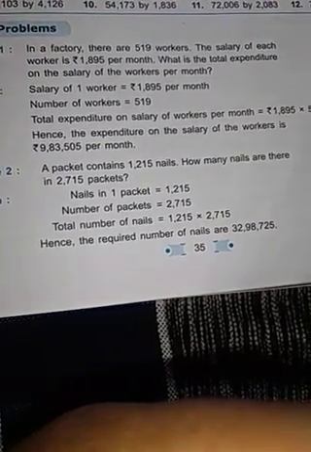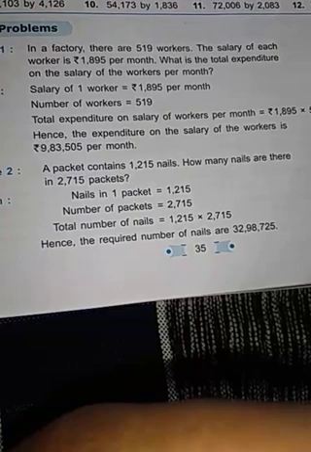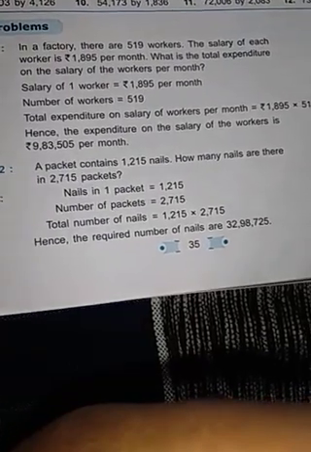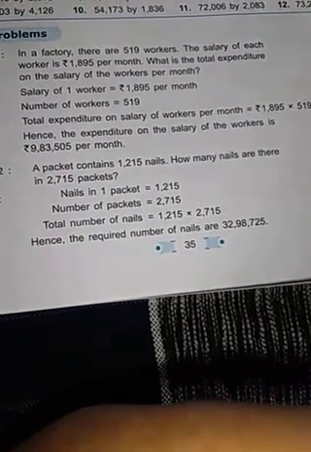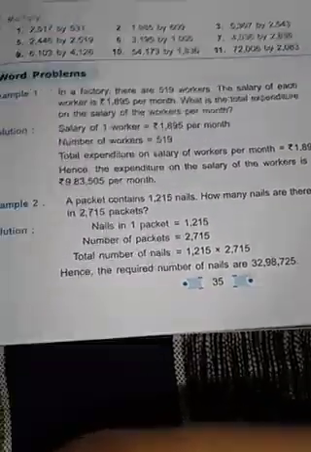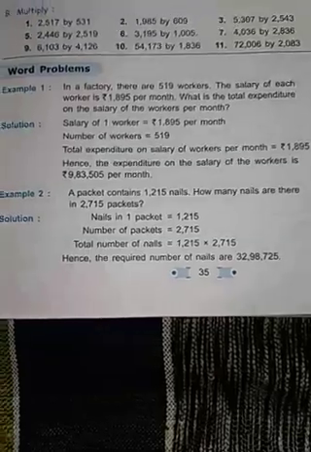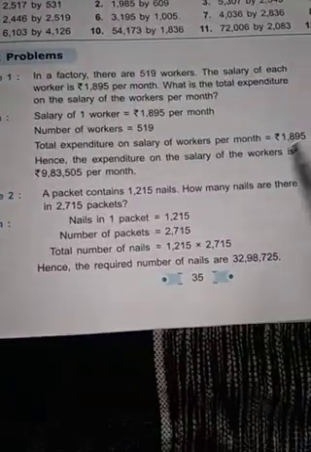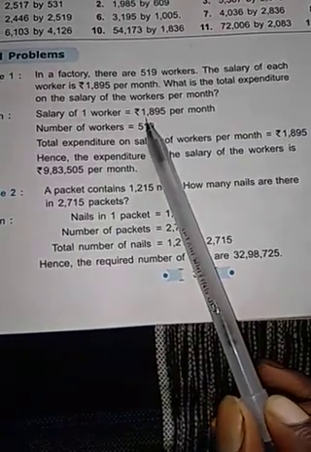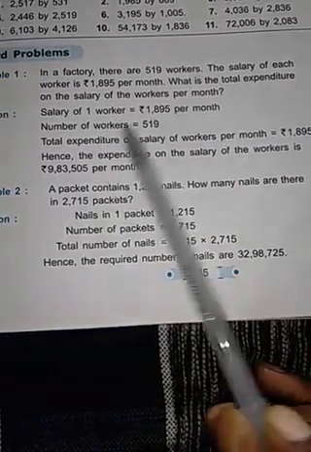In this case, we have to follow multiplication. We have to do multiplication. So the salary of one worker is 1895 per month.